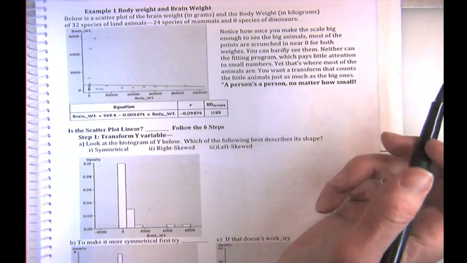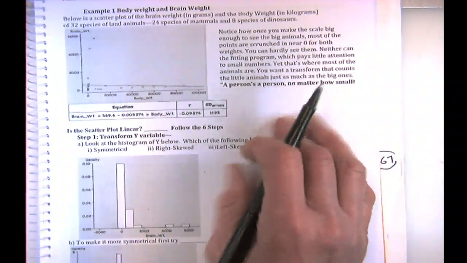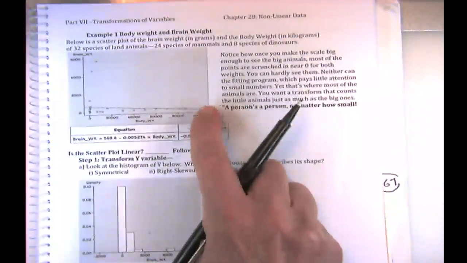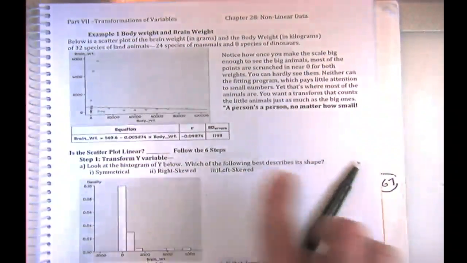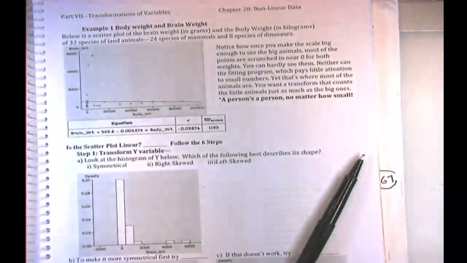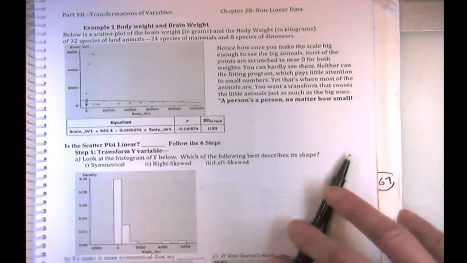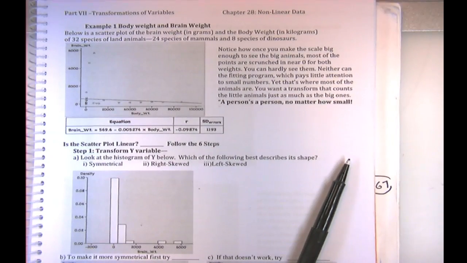So why don't we look at the actual data online? I think it would be easier for you to see. Let's look at this exact same thing on our data program, where this came from, so you can get a better feel for what's going on here. So let's go to the computer.